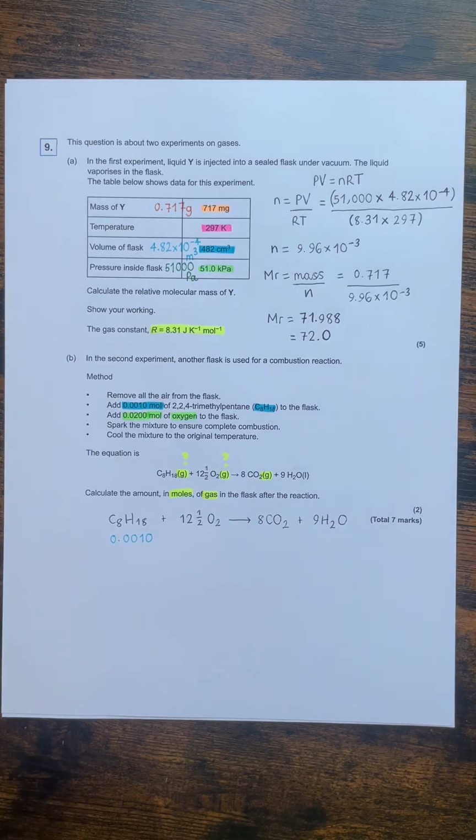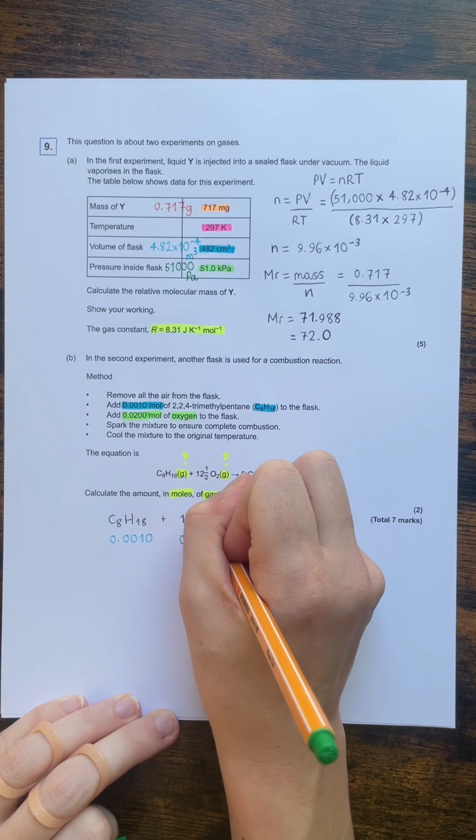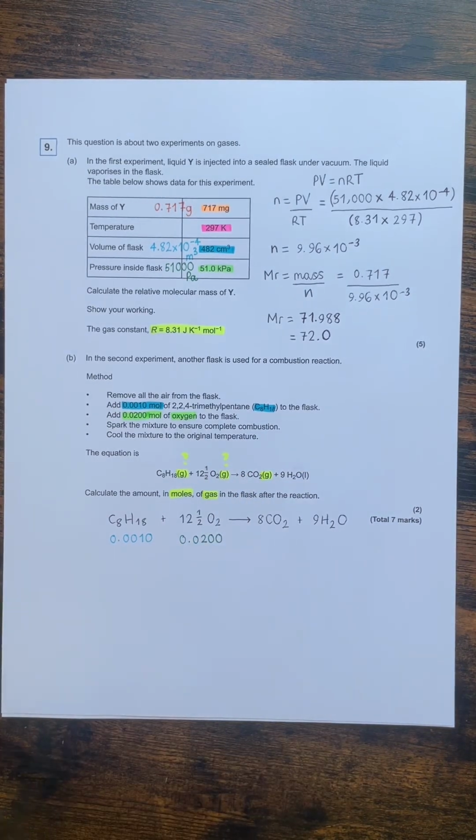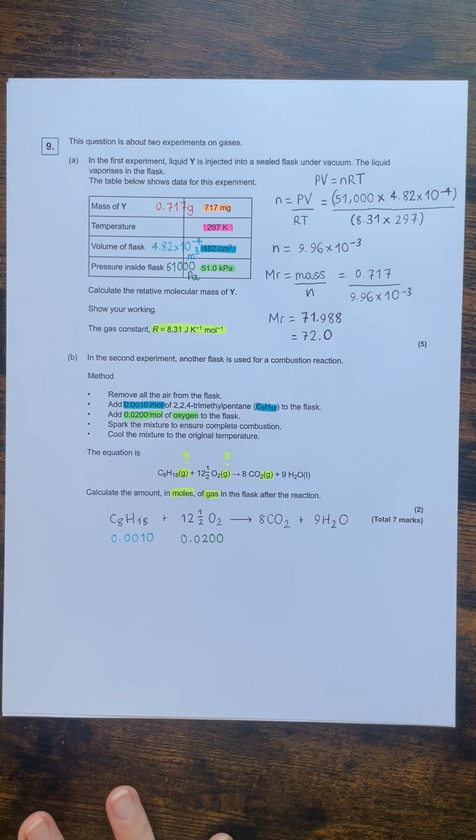So that is then going to go there. Now, the ratio of the alkane to the oxygen is 1 to 12.5. So I need to figure out whether all of the oxygen is going to be reacted or whether all of the alkane is going to be reacted.